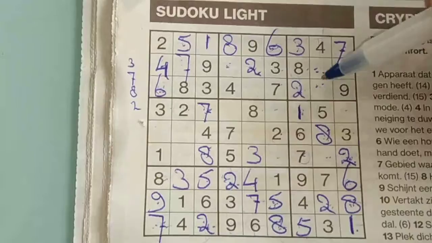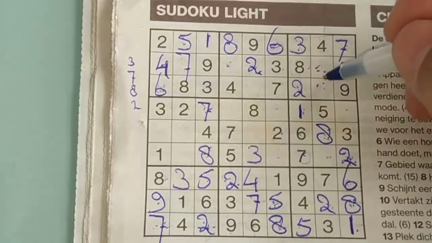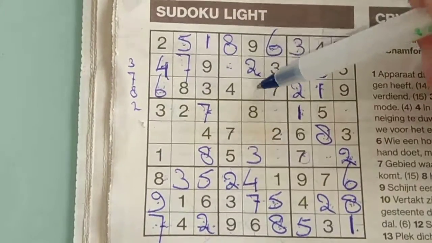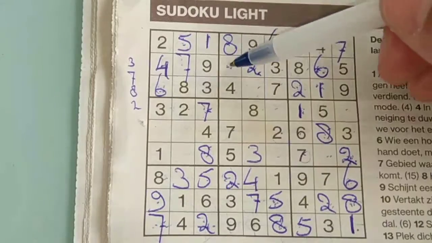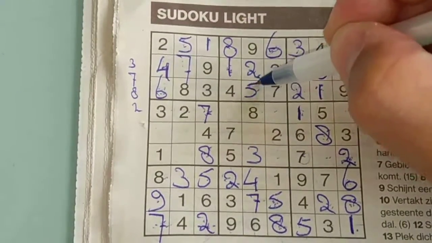2 numbers left in this big square for the numbers 6 and 1. We have a 6 now, so no 6 there. 6 should be here, and a 1 goes there. 2 numbers left in this big square for the numbers 1 and 5. We have a 1 here, no 1 there. 1 should be here, and a 5 goes there.